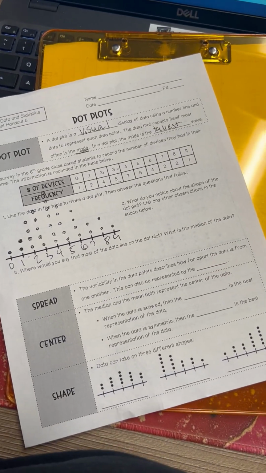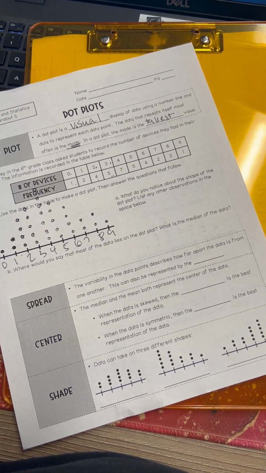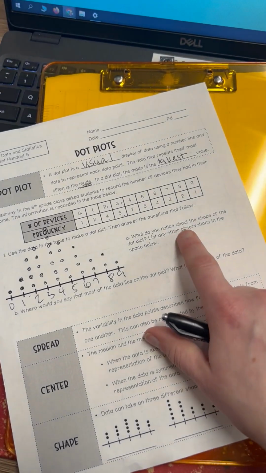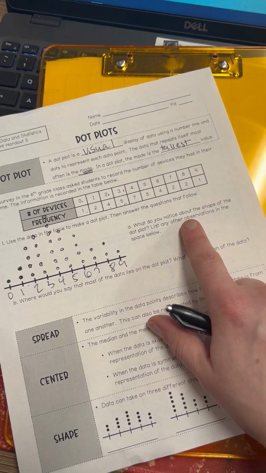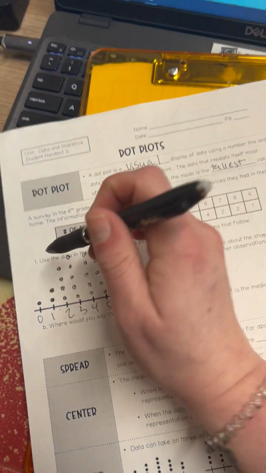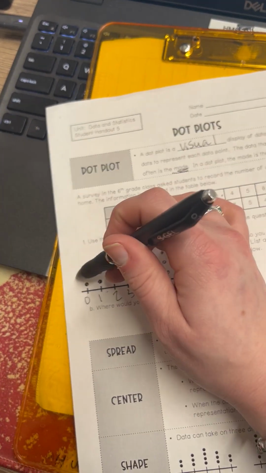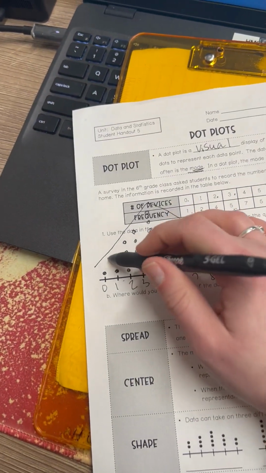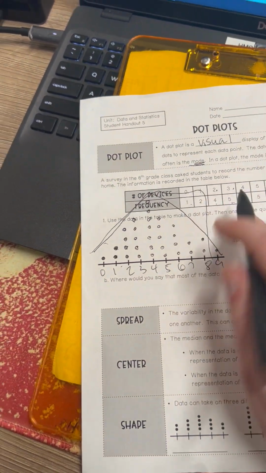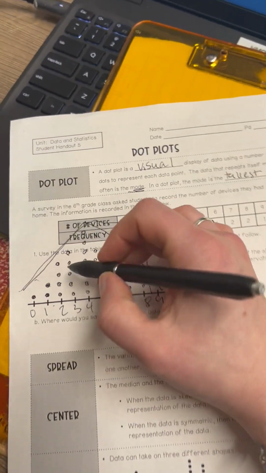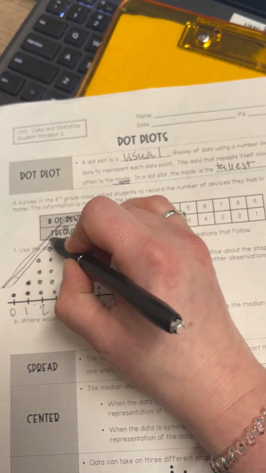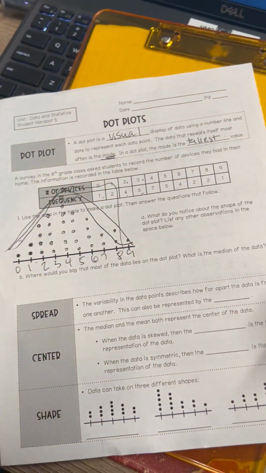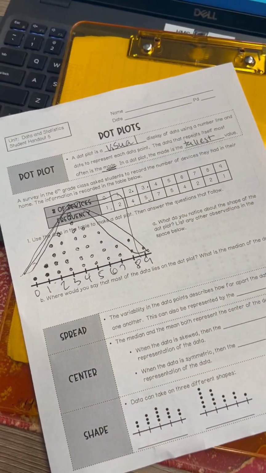So where would you say most of your data lies? What do you notice about the shape of this data? So what I notice is that if you look here, it's pretty evenly balanced. There's a good curve here of not that many. You reach your mode and then it kind of curves back on down. So it's pretty evenly distributed.